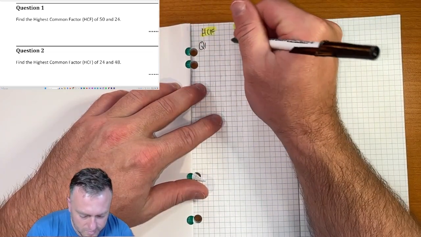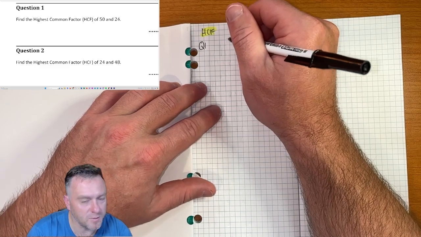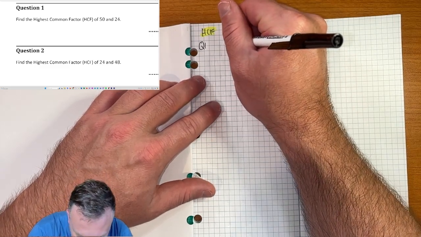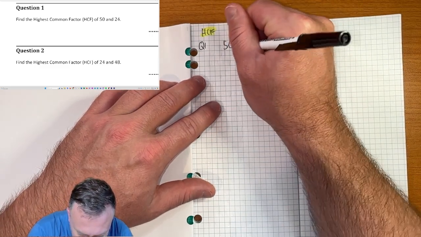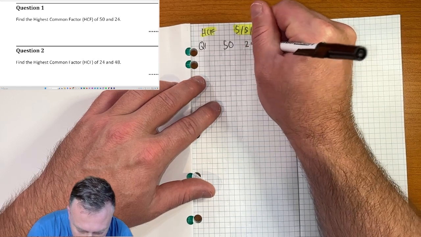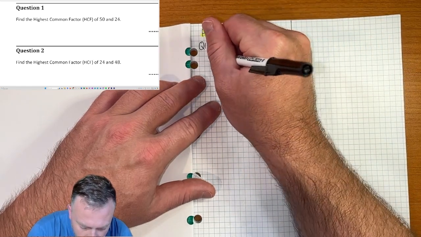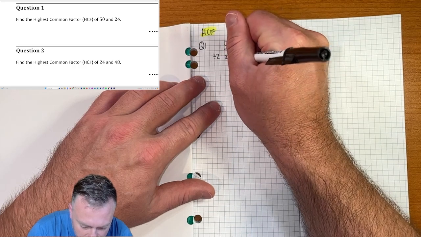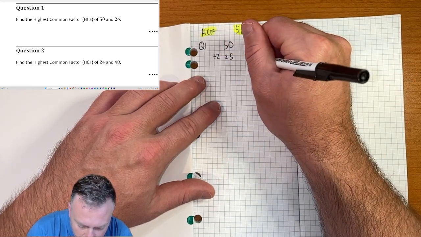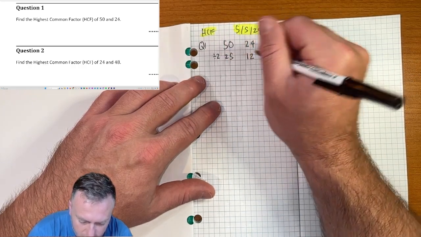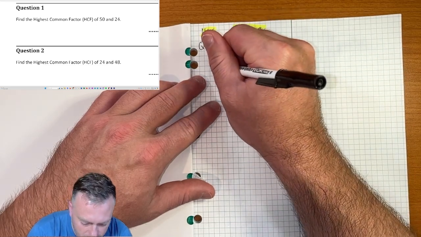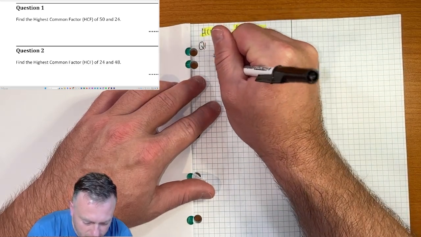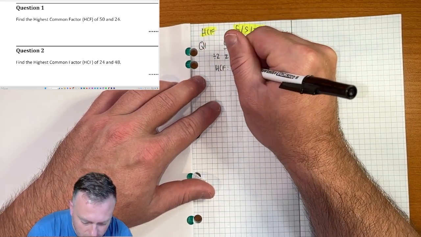So question 1, highest common factor of 50 and 24. I'm going to write those, so 50 and then 24. Both of those I can divide by 2, so then I get 25 and 12. And then I can't do anything else with those, so therefore highest common factor is 2.